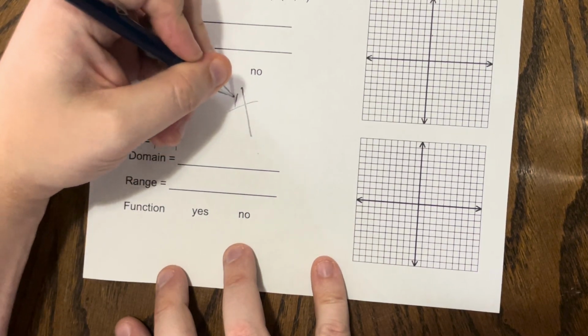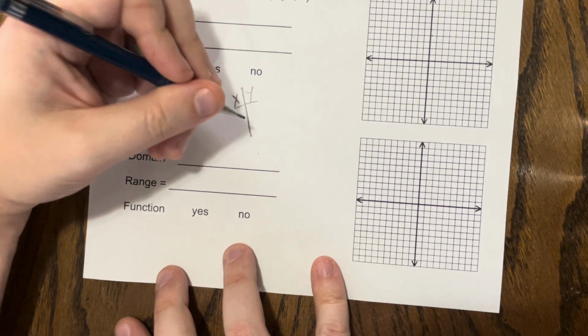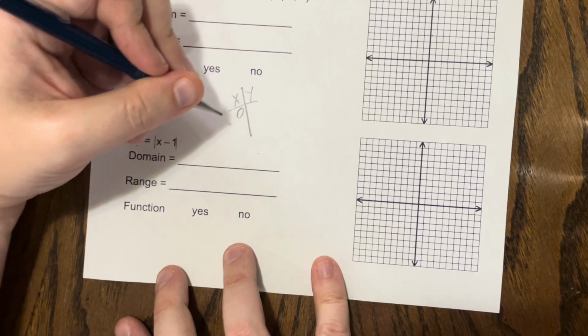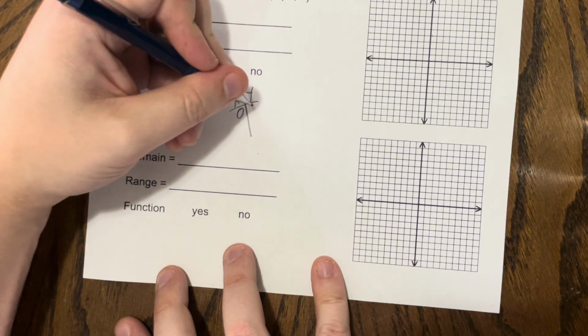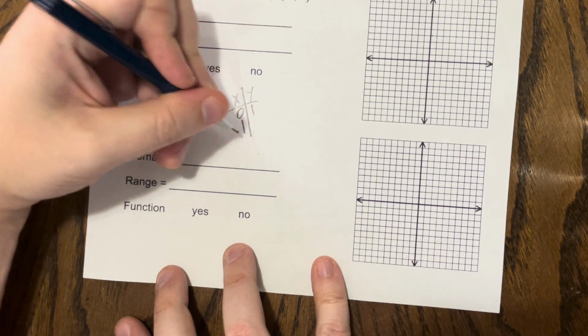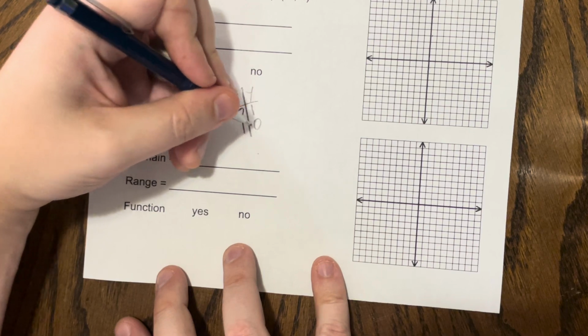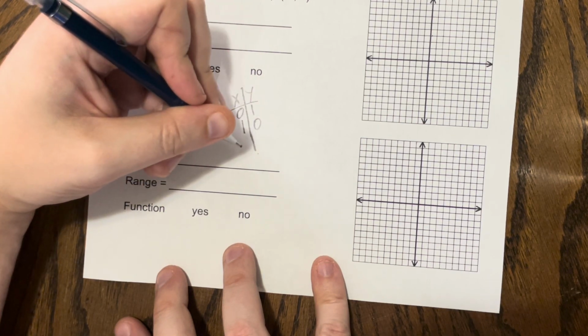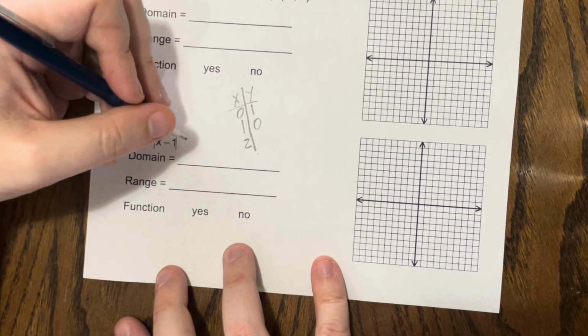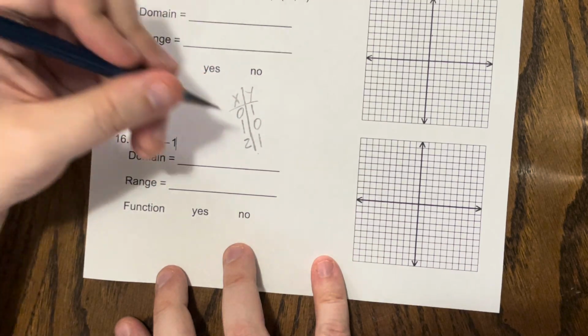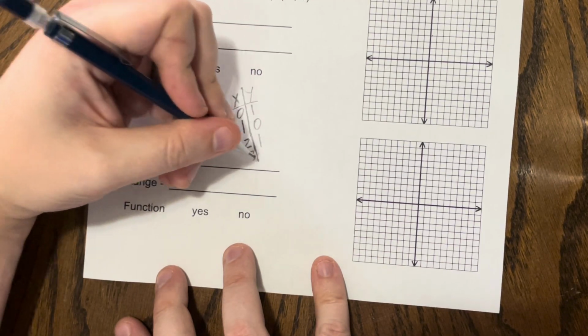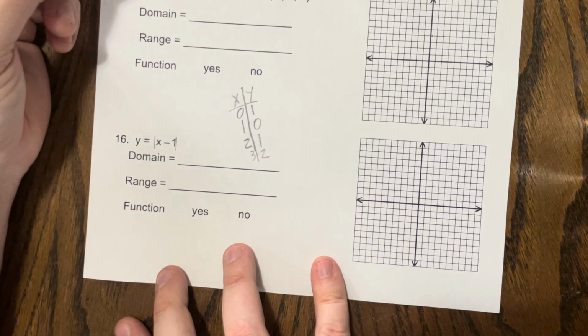So let's just do a little chart here. X is 0, y would be 1. If I made x 1, y would be 0. And if I did 2, 2 minus 1 would be 1. And we could keep going. 3 would be 2.